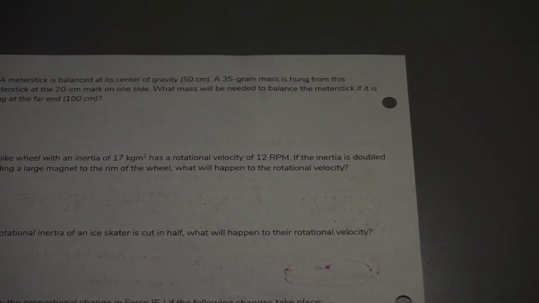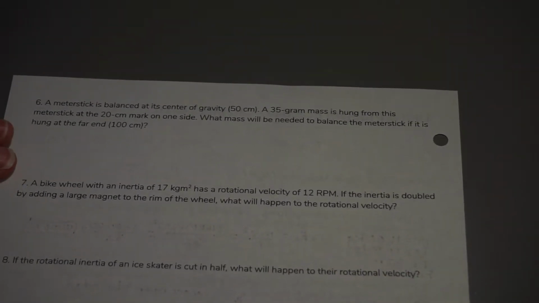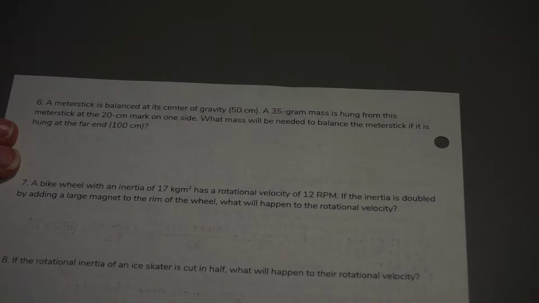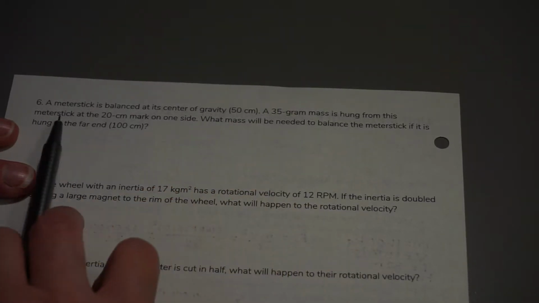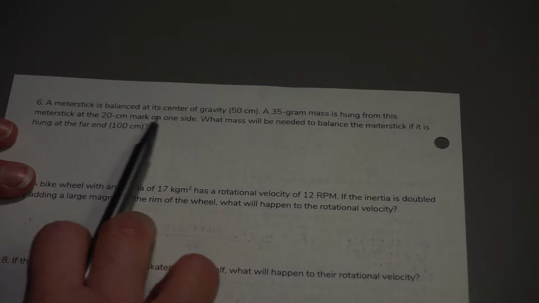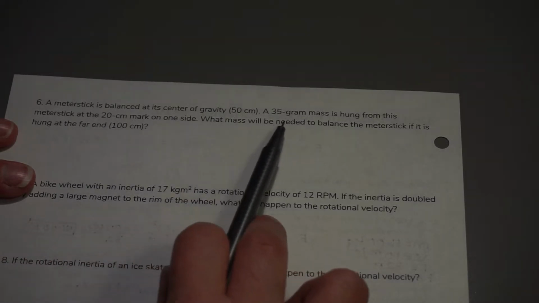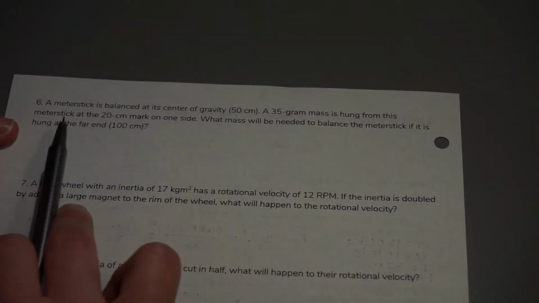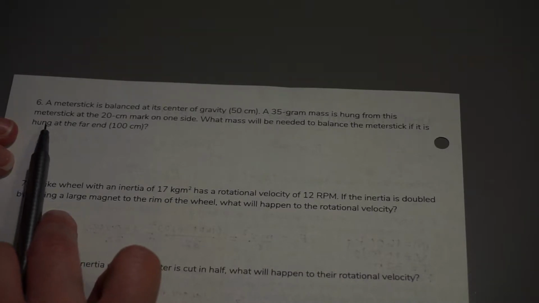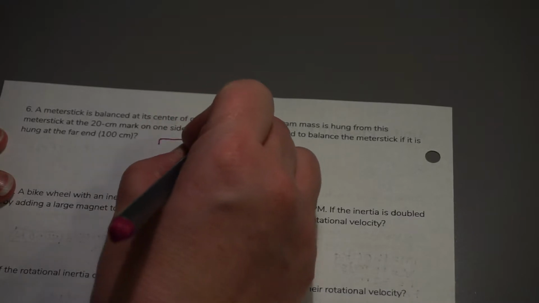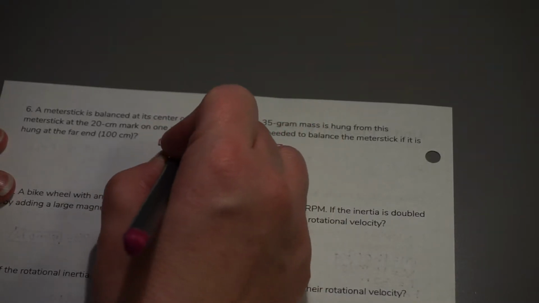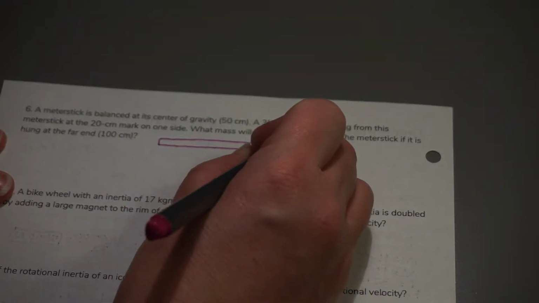All right, going to flip over to the back. Number 6 at the top: a meter stick is balanced at its center of gravity. A 35-gram mass is hung from the meter stick at the 20-centimeter mark on one side. What mass will be needed to balance the meter stick if it is hung at the far end? I'm going to draw a little picture to see if it helps you out with this one, because some people have a hard time visualizing this question.